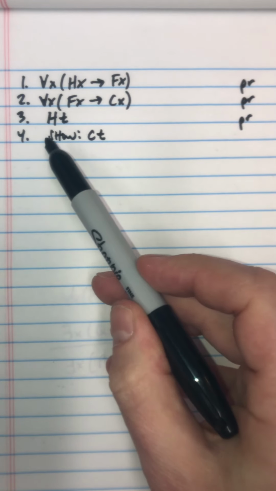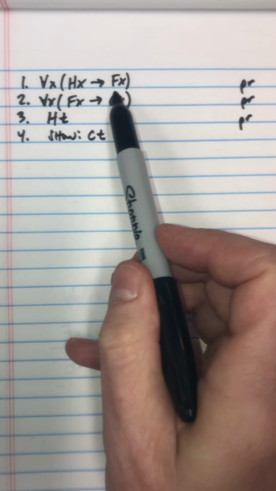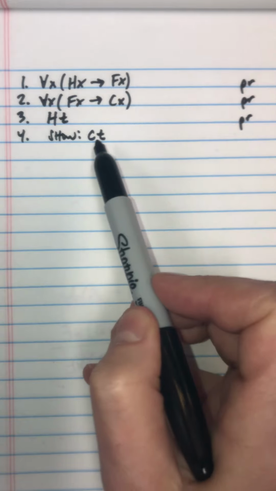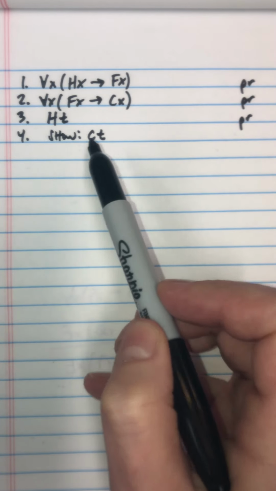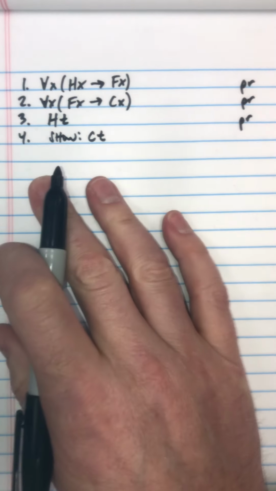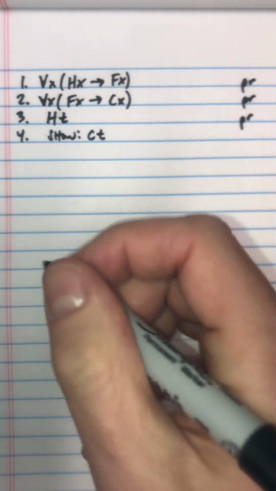So here's the rough idea. We know that t has property h. We know that all h's have property f and all f's have property c, so therefore t must have property c, and we just need to somehow demonstrate that. So that's what we're going to try to do here. Okay.